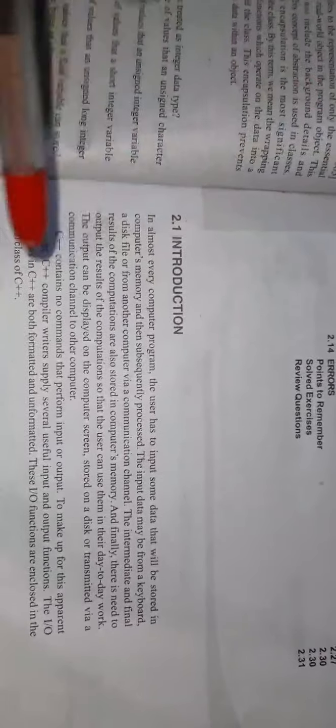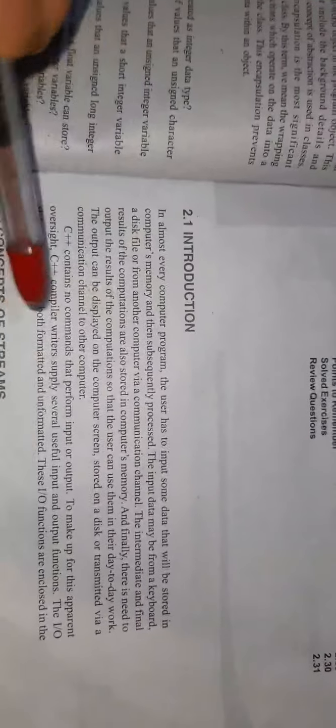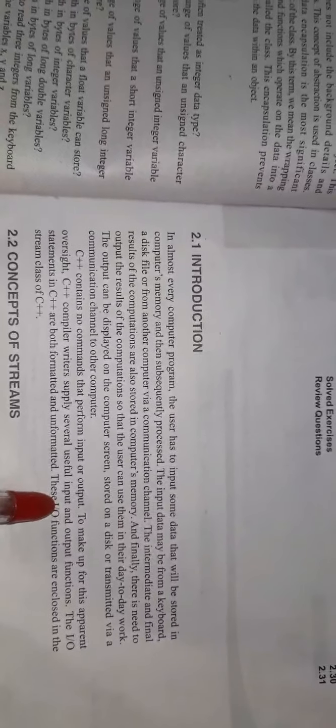Okay, so these function files for the input and output are enclosed in the stream class of C++. So it is enclosed in a class file. What a class is, we shall see later on. For the time being, you can refer to a class as a collection of, say, functions for the input and output operations. So it is called a stream class.